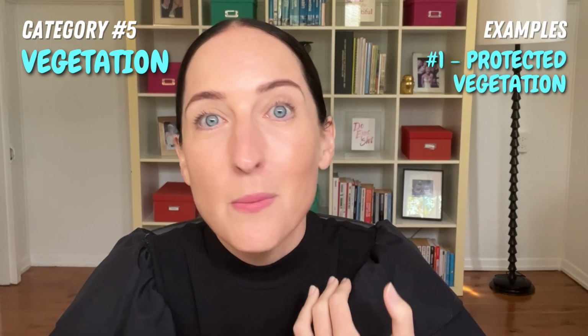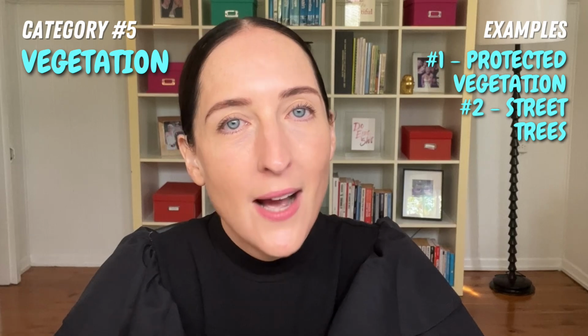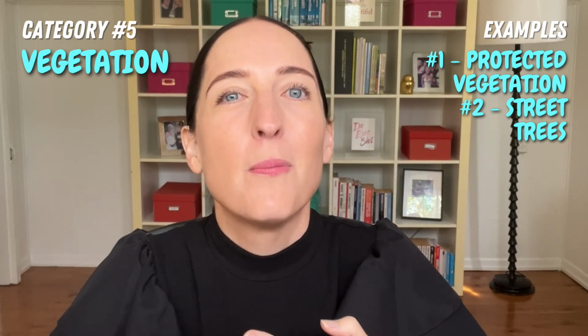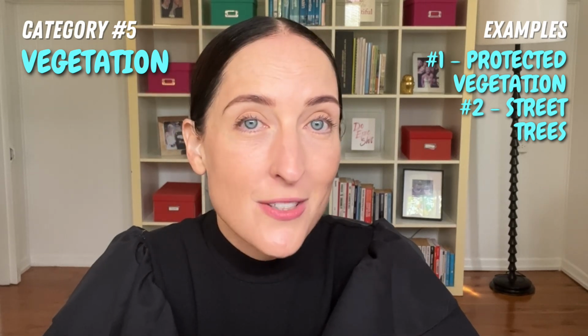Okay, category number 5, vegetation stuff. So have you got natural assets, local laws on the property, so protected vegetation? Or is there street trees, which technically is a form of that, but is there any street trees in front of the property that are going to restrict or govern where you can put your driveways, all of that sort of stuff?